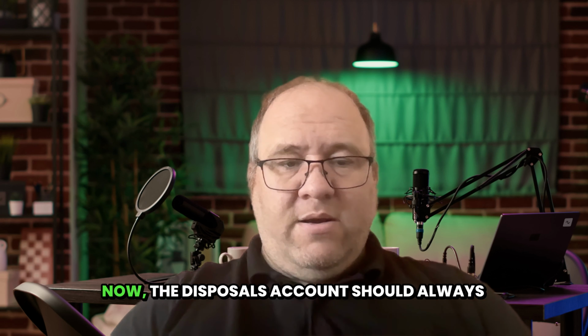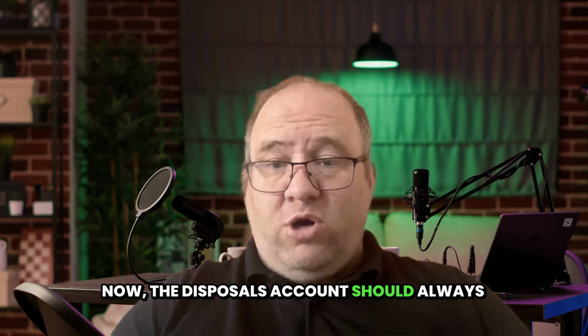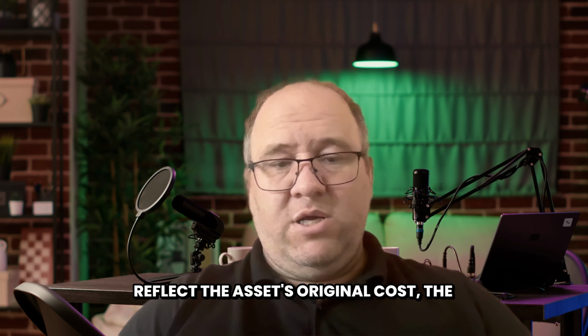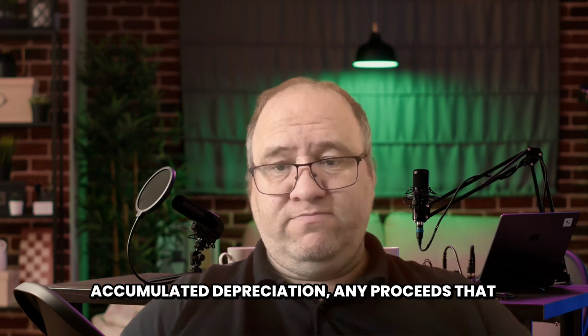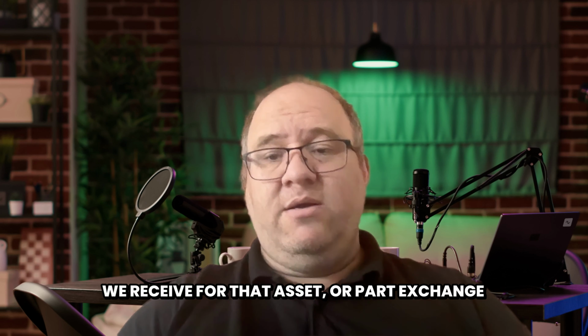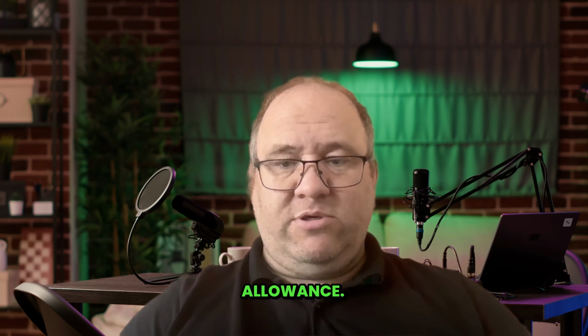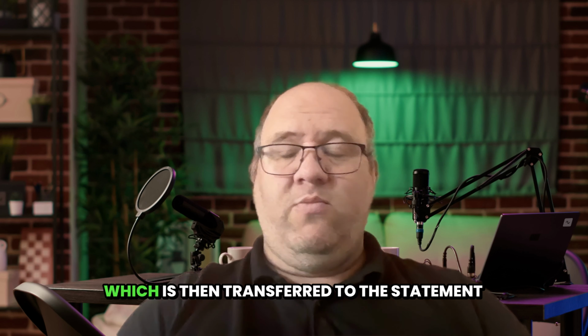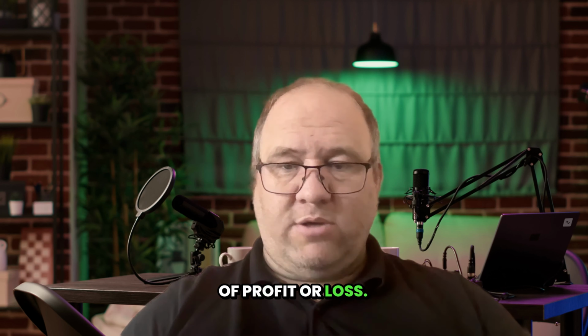Now, the disposals account should always reflect the asset's original cost, the accumulated depreciation, any proceeds that we received for that asset, or part exchange allowance, and then the profit or loss for that asset, which is then transferred to the statement of profit or loss.